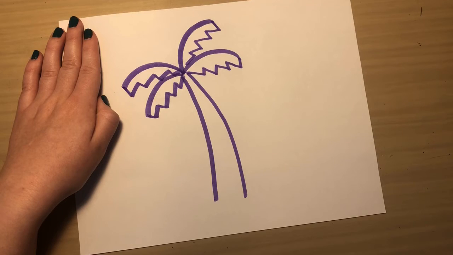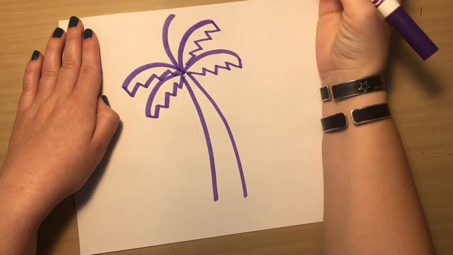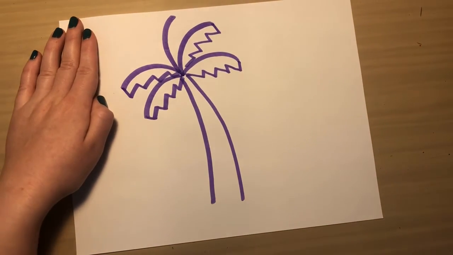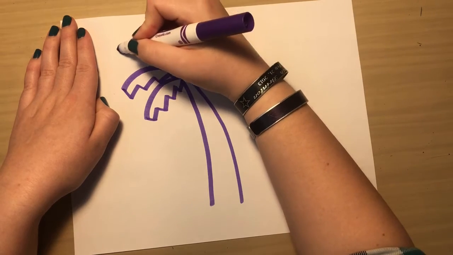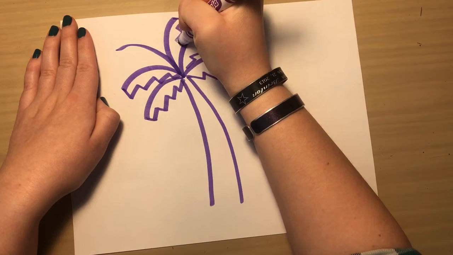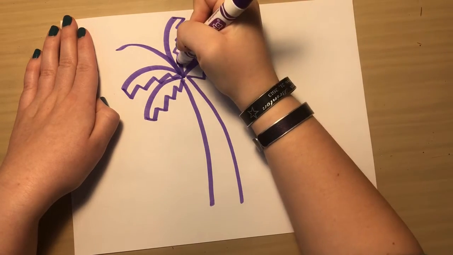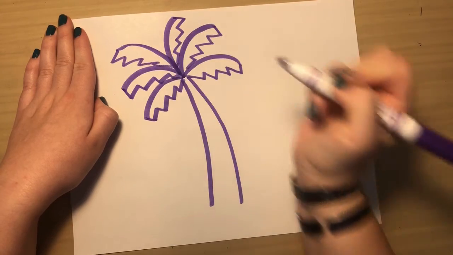I think I'm going to add 2 more palms. Curve, going up. Almost an up and down line. Curve. And zigzag them back. Zigzag, zigzag, zigzag, zigzag. Zigzag, zigzag, zigzag, zigzag.